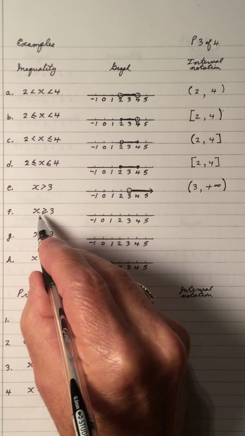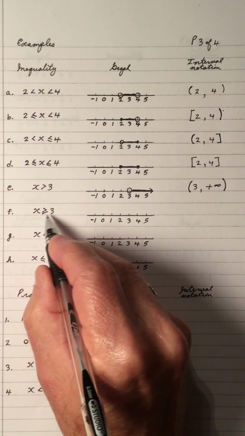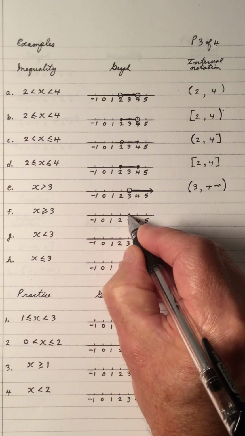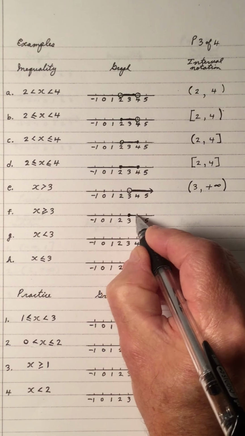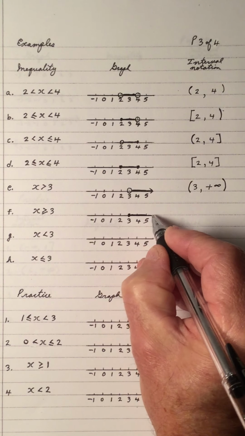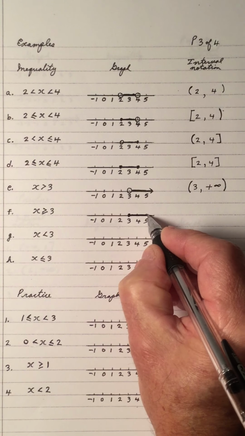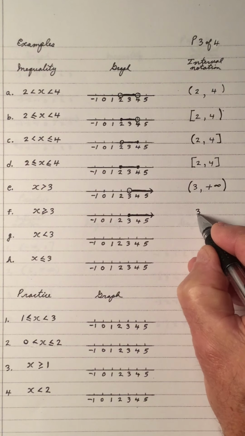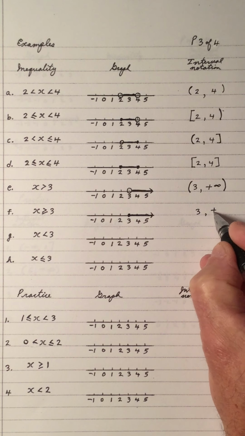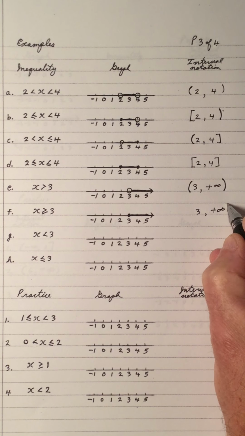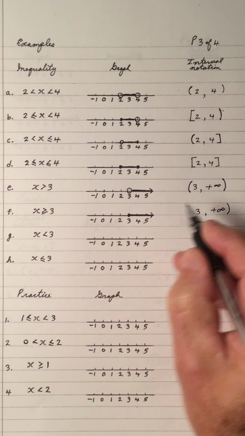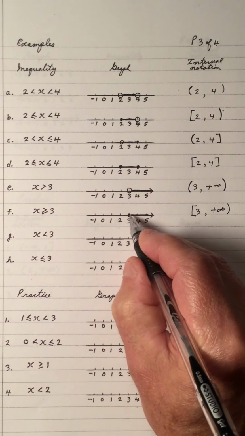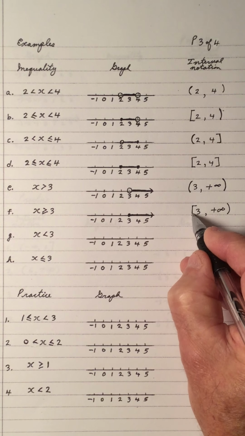If x is greater than or equal to 3, then 3 is included, and we go to the right. Notice the arrow, greater than, to the right. So 3 starts it, and we're going to positive infinity. Infinity is always open, and 3 is included, so it's equal to. Equal to is included, and is a box.